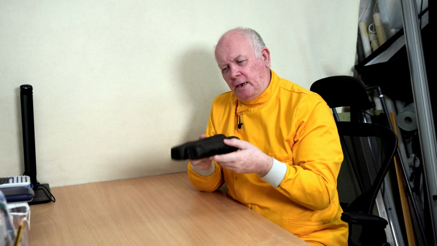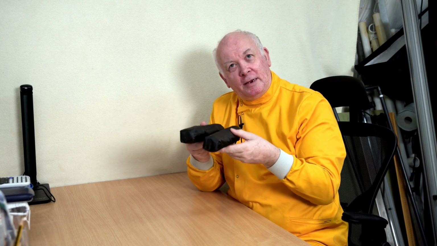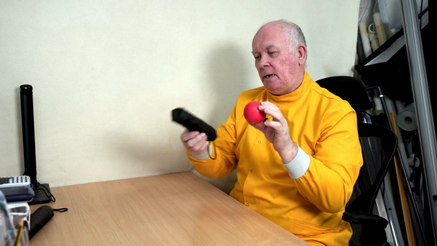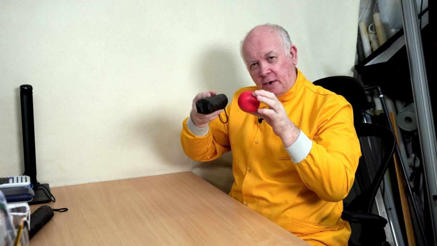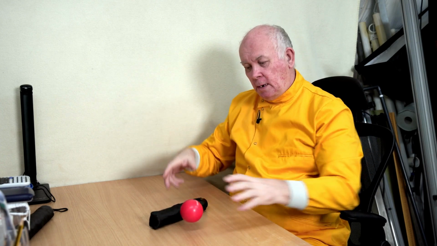So you've seen that if we chuck out two of these umbrellas, they will fall at the same rate, the same speed, and hit the ground at the same time. What would happen if we had a light object and this heavier umbrella? Would they fall at the same speed? And if we drop these, indeed we see that they do.